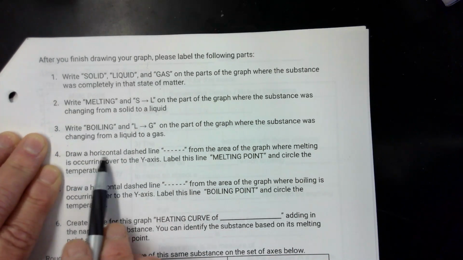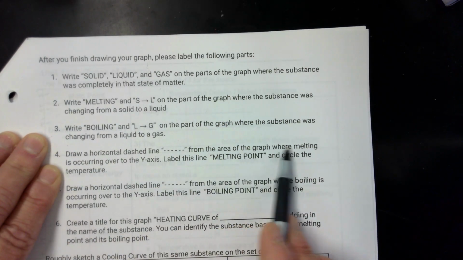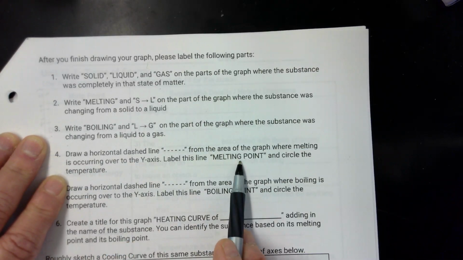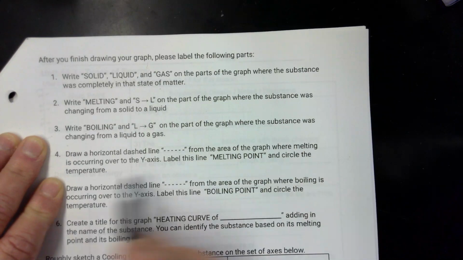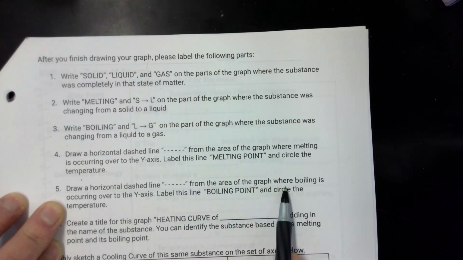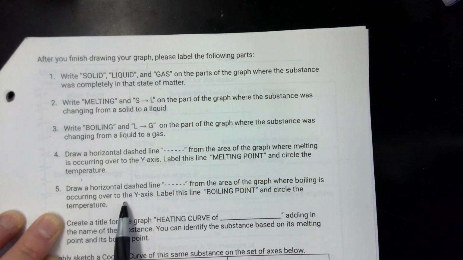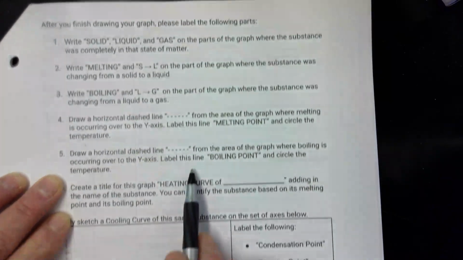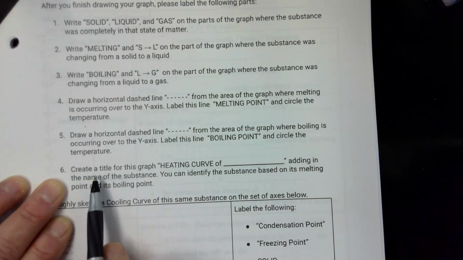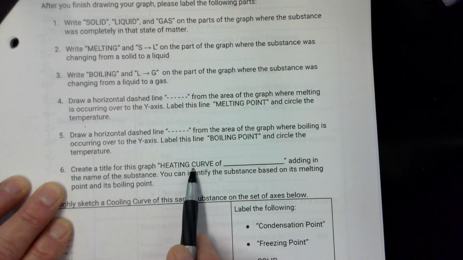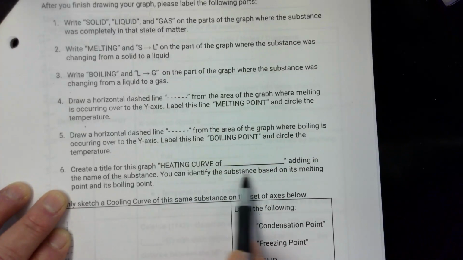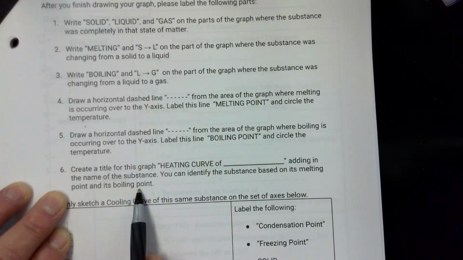You'll then draw a horizontal dashed line from the area of the graph where melting is occurring over to the y-axis. Label that line melting point and circle the temperature. Draw a horizontal dashed line from the area of the graph where boiling is occurring over to the y-axis. Label that line boiling point and circle the temperature. And then create a title for this graph, heating curve of blank, adding in the name of the substance, which you can identify based on its melting point and boiling point.